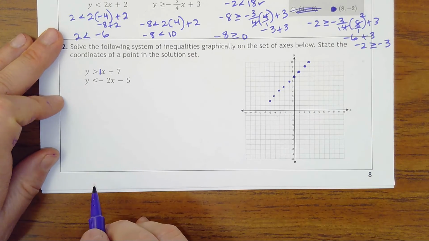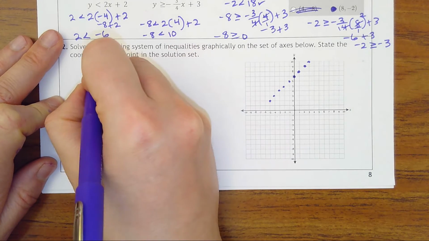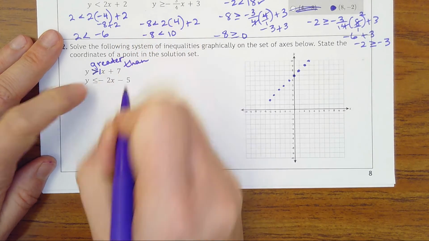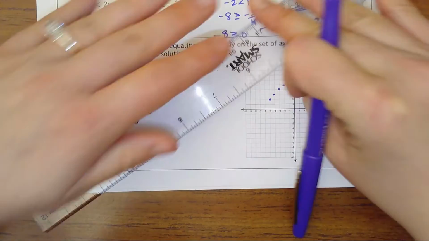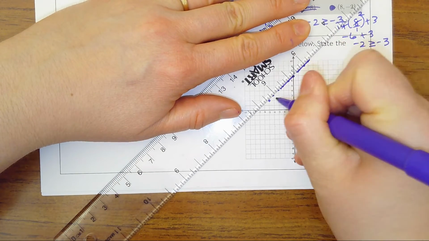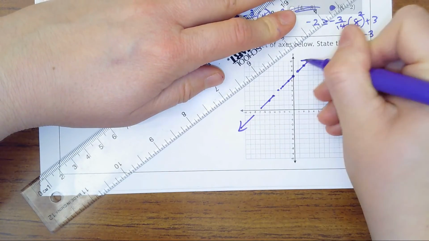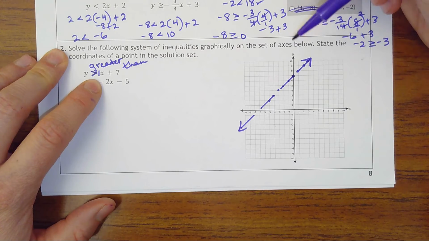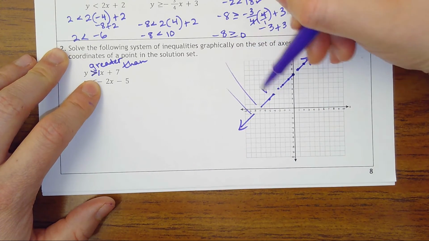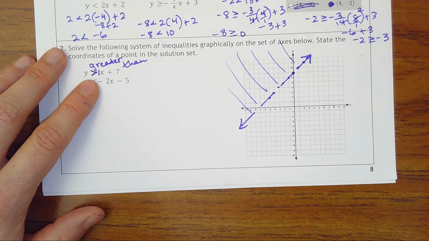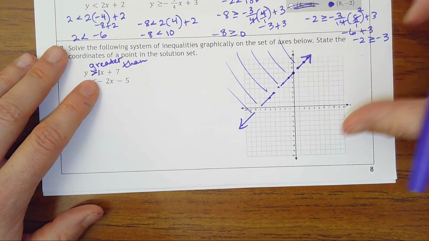Okay, I need to look at my symbol. It's greater than. It's not equal to, so I'm going to have to make a dashed line to show that these points are not actually solutions. They just create a boundary line. Okay, so greater than. That would be shading above the line, which would be this direction. And so then when you're on Delta Math, you'll have to click a button that says you want to change the shading, and you have to just keep pushing that button until it shades the region you want.